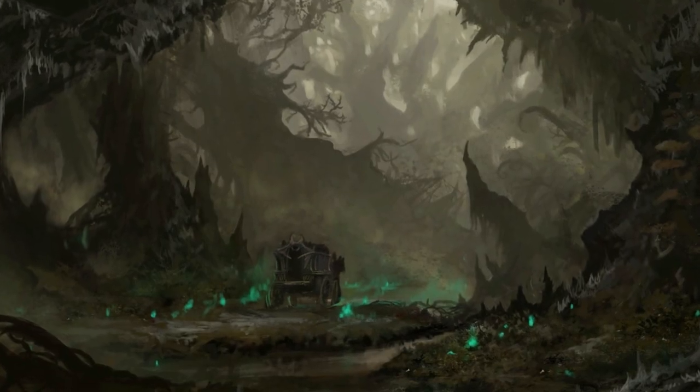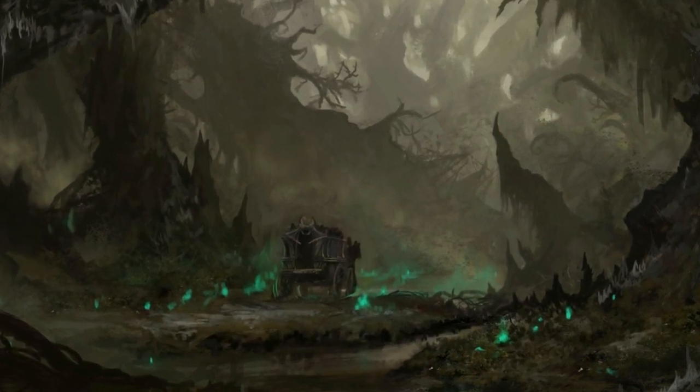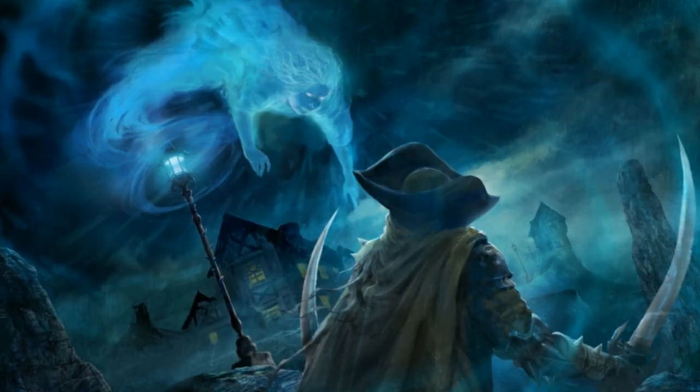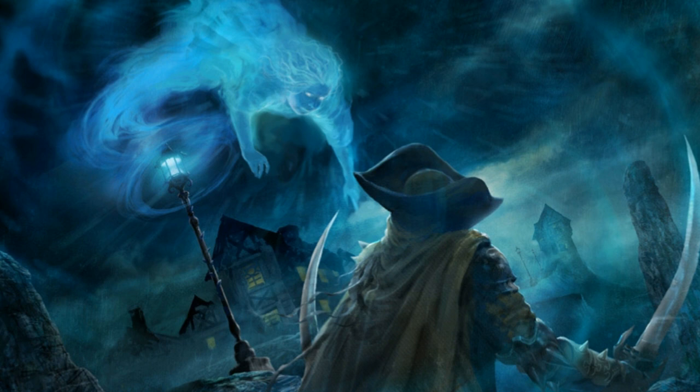As we travel to the lands of Demolu, we will continue our research about ghosts and discover their powers and weaknesses, and most importantly, how to hunt and destroy them.